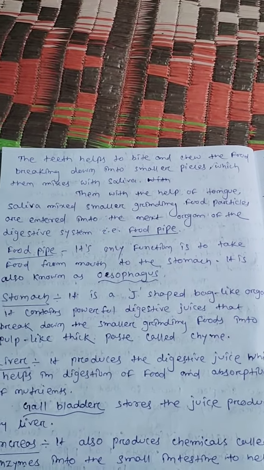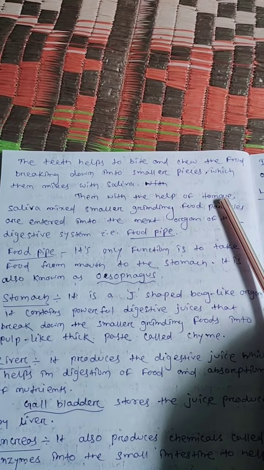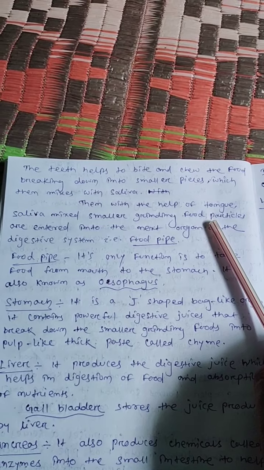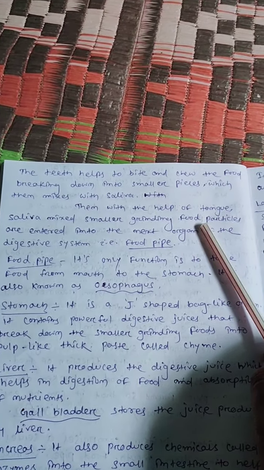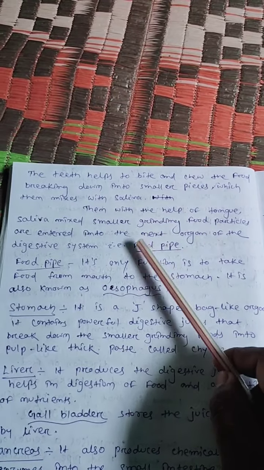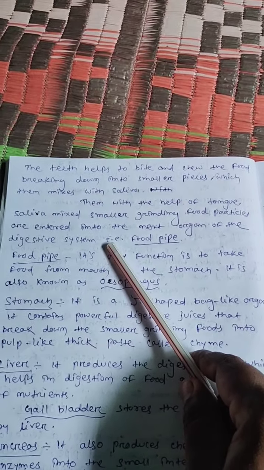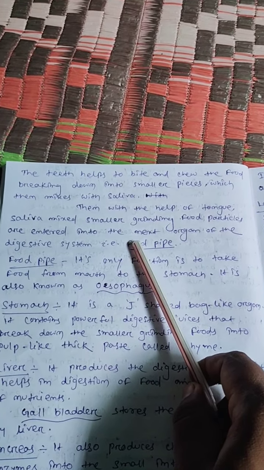Then with the help of the tongue, the saliva-mixed, smaller ground food particles easily slip down, or we can say enter, into the next organ of the digestive system, that is the food pipe, or esophagus.